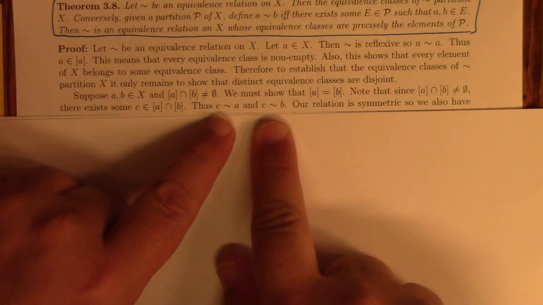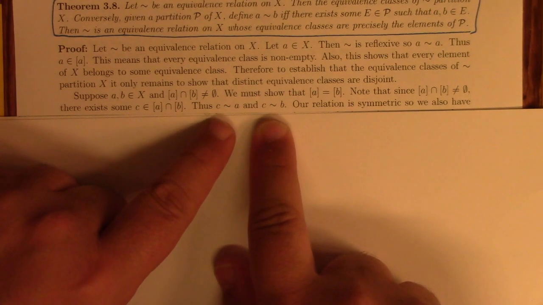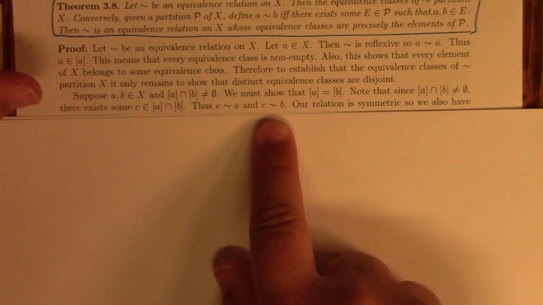In other words, c is related to a and c is related to b. I'll tell you where we're going with this. Since c is related to a and c is related to b, by symmetry a is related to c, and then since a is related to c and c is related to b, we'll get that a is related to b. Let's go on here.